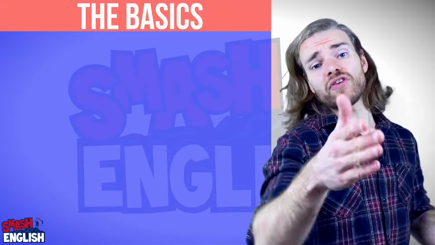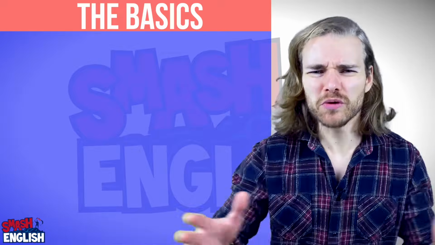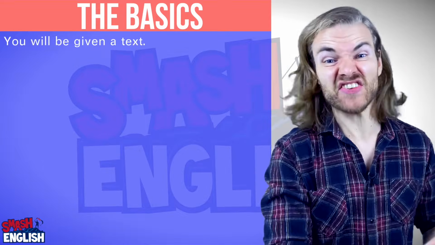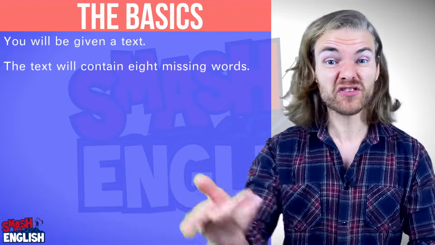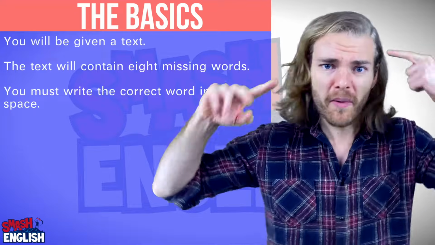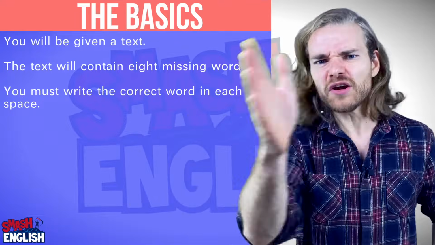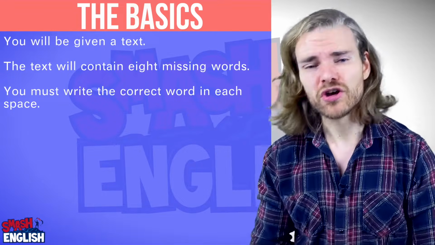In Part 2 of the C1 Advanced Use of English paper, you will be given a text, but in the text there will be 8 spaces. What should you write in these spaces? Well, you must look inside your head and your mind and your brain to figure out what the appropriate word should be. Toby, that sounds really difficult.